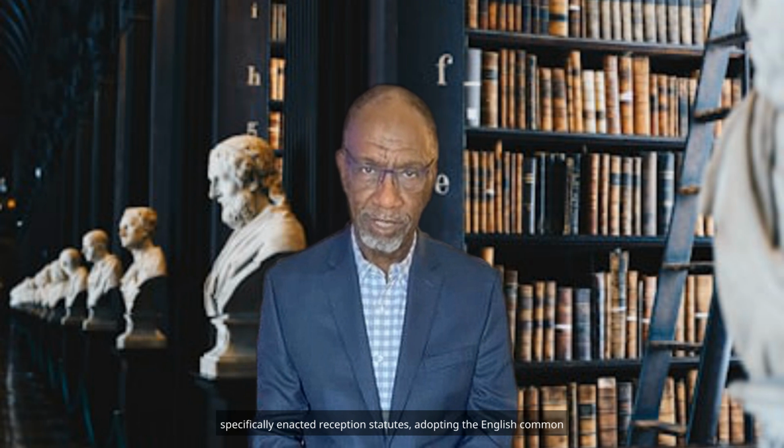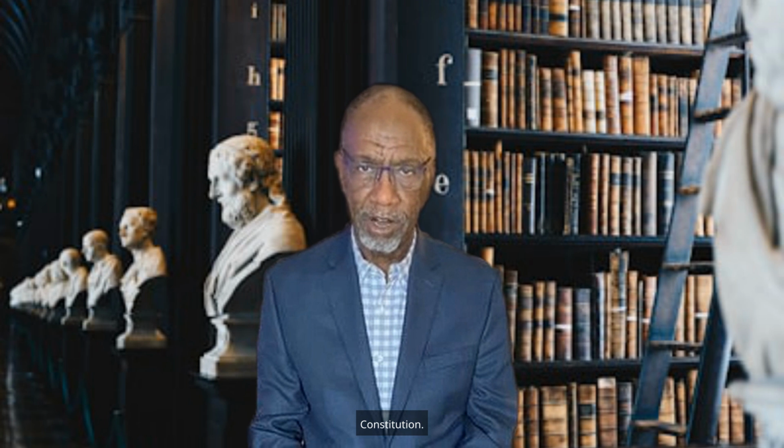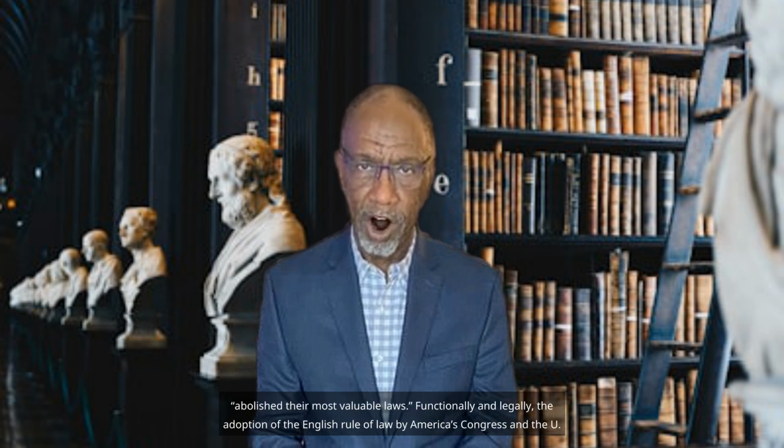Jefferson was unsuccessful. And in addition, each state government in the United States specifically enacted reception statutes, adopting the English common law after the American Revolution ended, and adopted English law as the basis of the U.S. Constitution. Further, the legal conclusion that the 500,000 black colonials living in the American colonies, who became the bedrock of the United States slave-based economy, held British subjecthood, and were not the legal property of white patriots, is the grievance section in the Declaration of Independence in 1776, where the Founding Fathers are found admitting that the British imperial government had already abolished their most valuable laws.